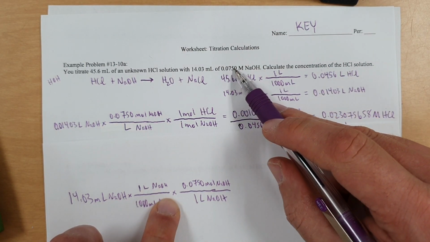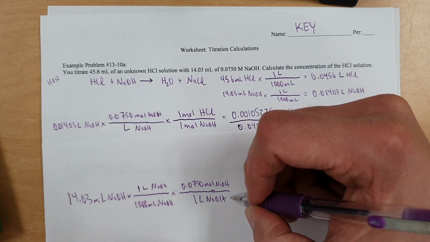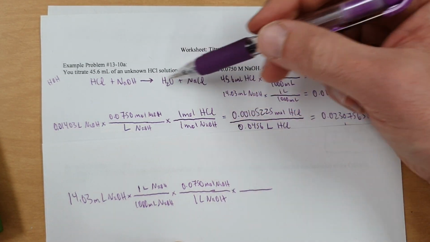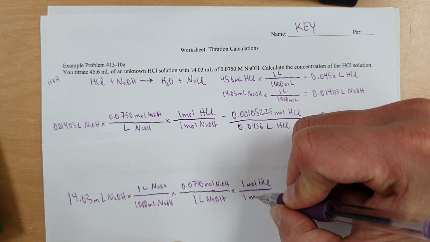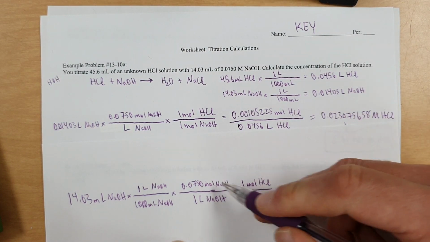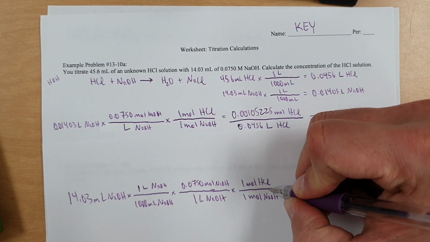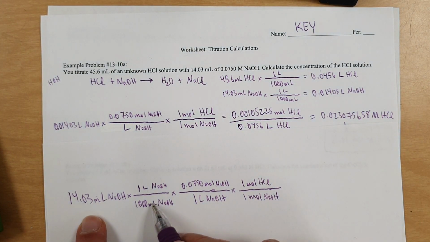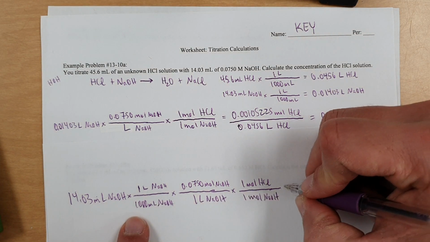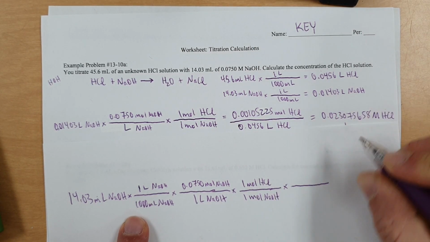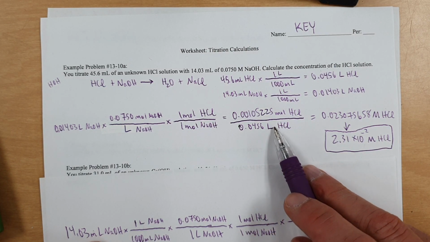This part came from your given right here, the concentration just broken into moles per liter, because this is the same thing as this. And then you do the same balanced equation thing, and you use the 1 mole HCl over 1 mole NaOH. That way moles cancel moles, and you get these numbers straight out of the balanced equation just as before. And then, if you look at what cancels, so milliliter cancels milliliter, liter cancels liter, mole cancels mole of NaOH, now you just got moles of HCl. You still need to divide by moles. Remember before, I ended by dividing by liters of HCl.